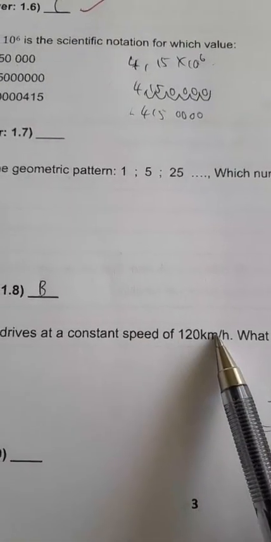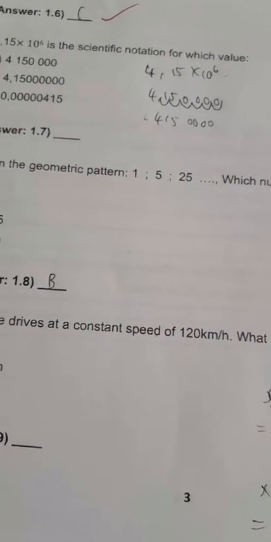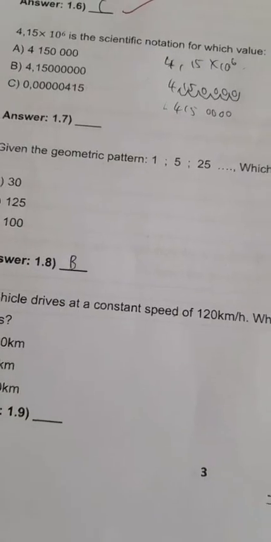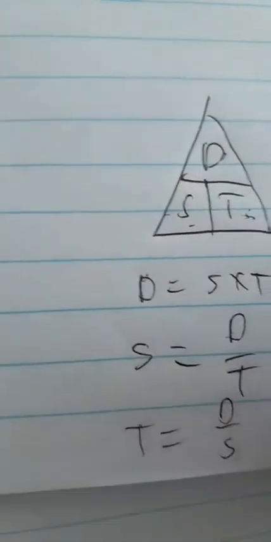So there's a constant speed of 120 kilometers per hour. That means constant speed, right? I'm sure you guys learned about this beautiful DST triangle. When it comes to rate, distance is equal to speed times time. D is equal to S times T, because S and T are next to each other. S, which is speed, is equal to D over T. And then last but not least, T is equal to D over S.